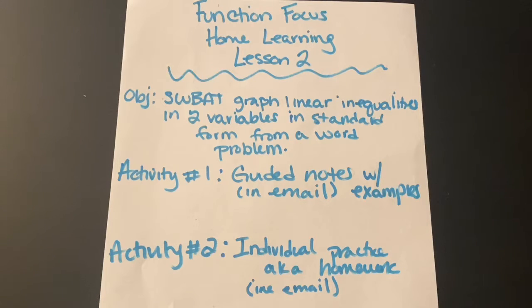Today's objective is hopefully by the end of this lesson, students will be able to graph linear inequalities in two variables in standard form from a word problem. So really today we're going to focus on creating linear equations in standard form from a word problem and also graphing and answering questions.